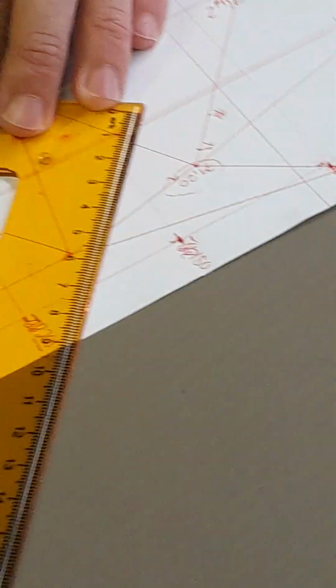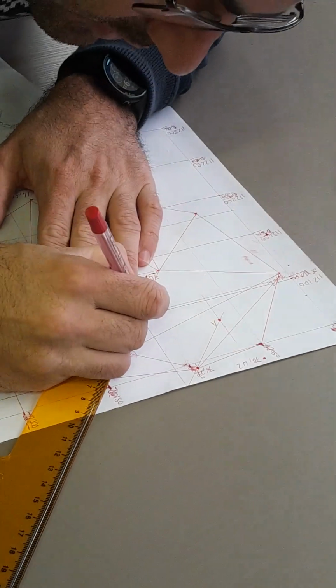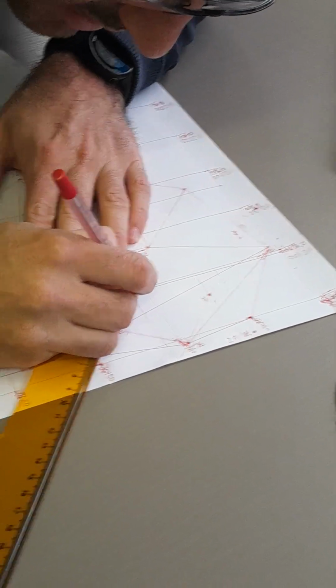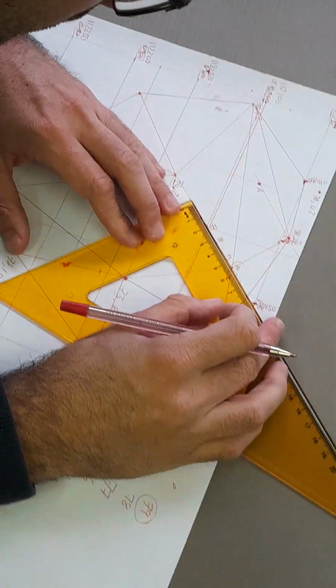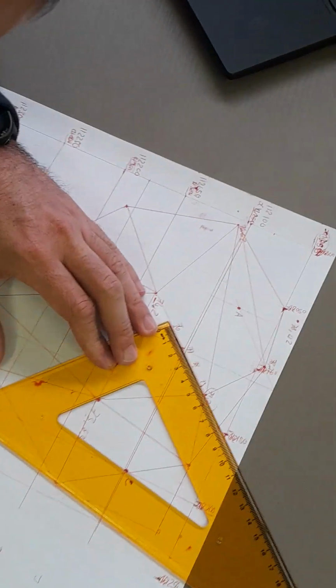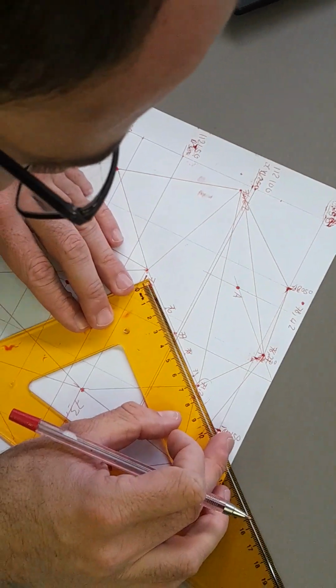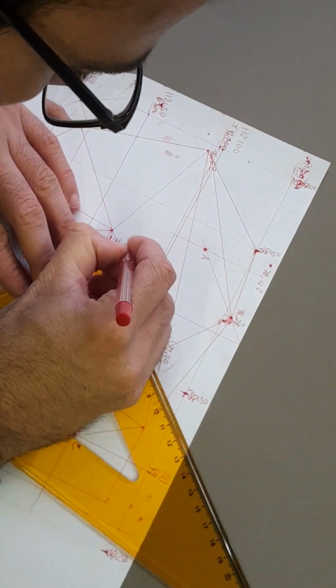So it's going to be somewhere there. 77, 35. So 77 is here. 76, 51. 75, 68. Okay, then you make those dots.